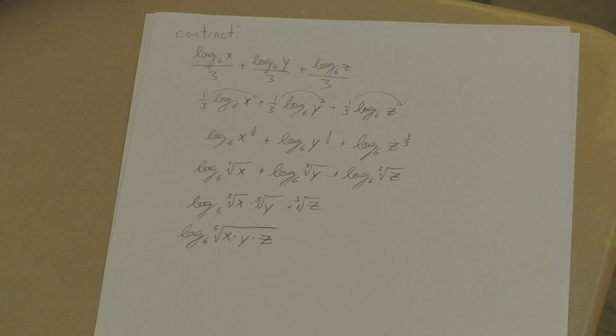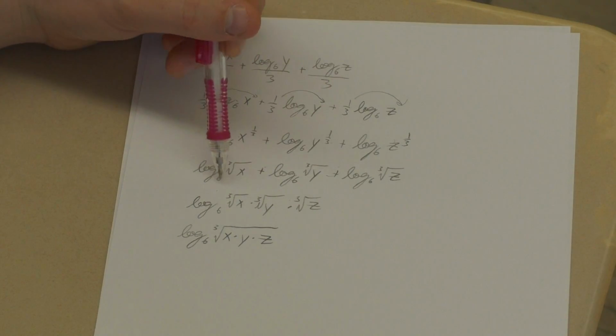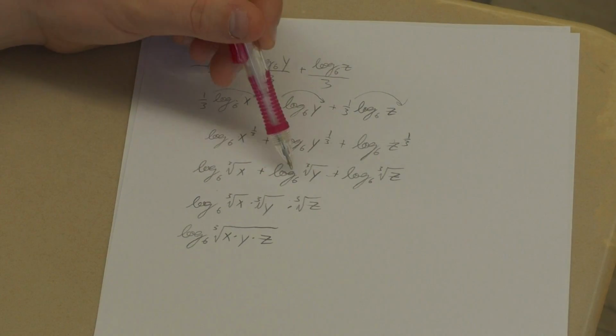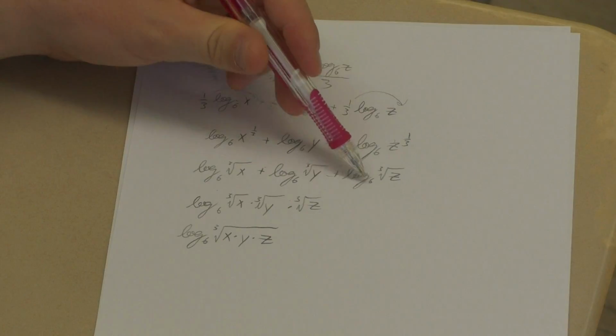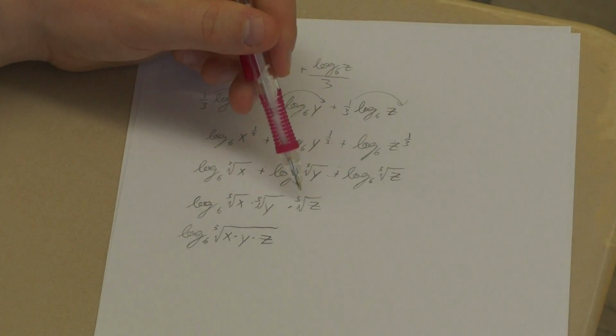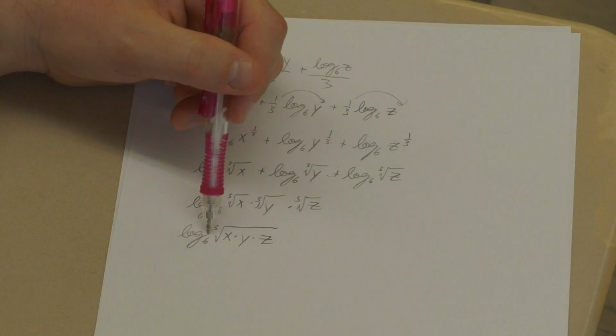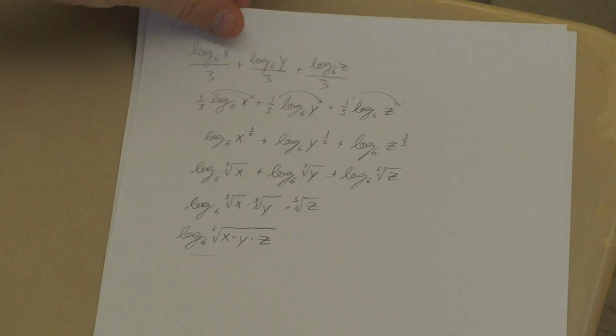Cube roots right here. Look, they're all being added, so that means that we can contract them all together, and again, it's important, they all have the same base. So log base 6, multiply all these together. Well, they're all cube roots, so they all multiply together underneath a cube root, and you end up with that. Okay, that was some contraction.